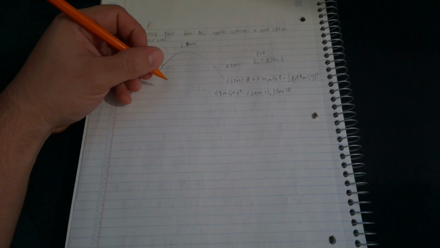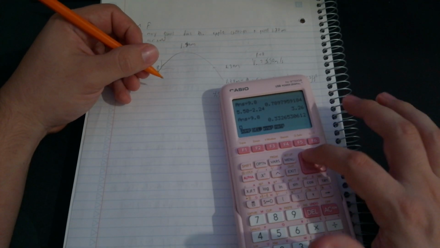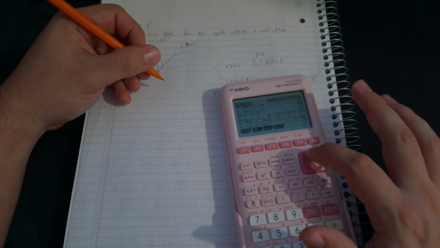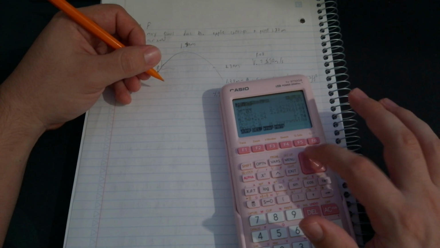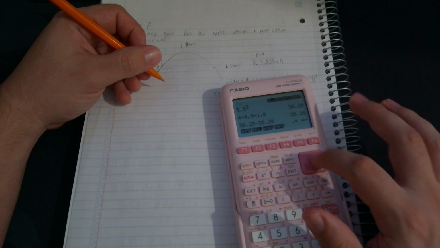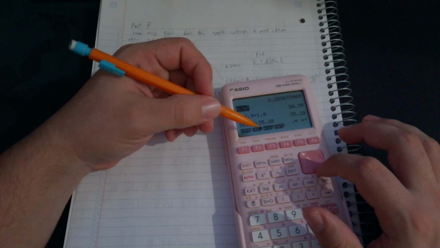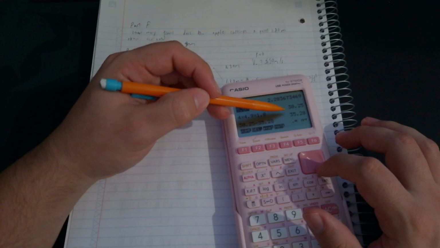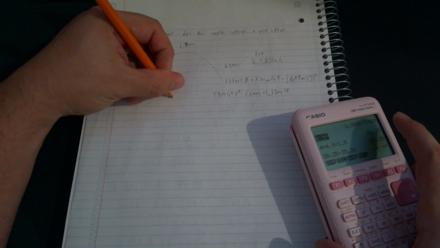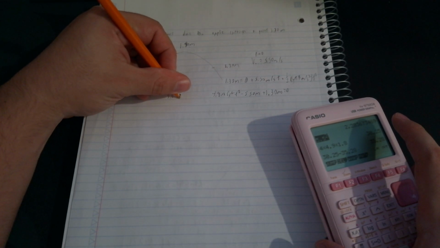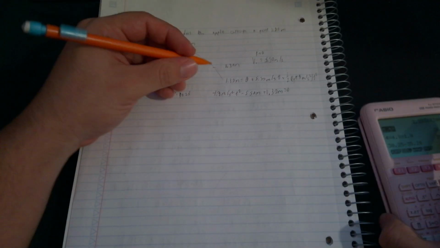So we're just taking a calculator. We know that 5.5 squared equals 30.25.